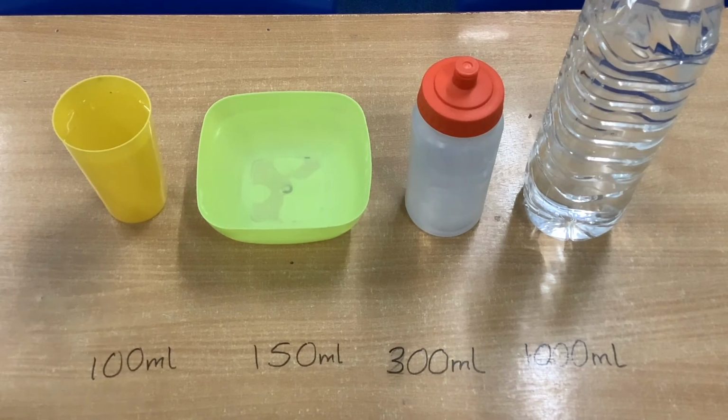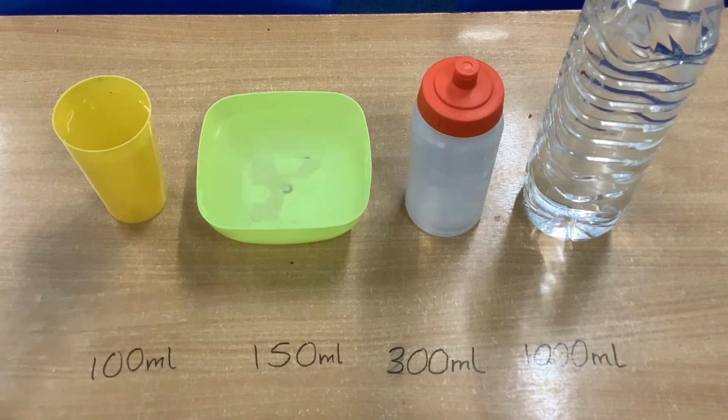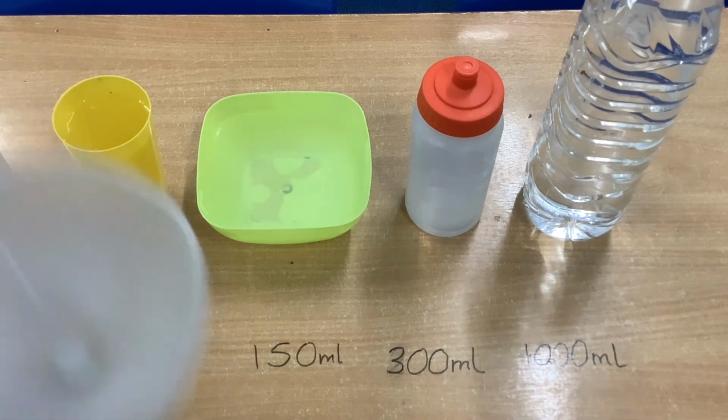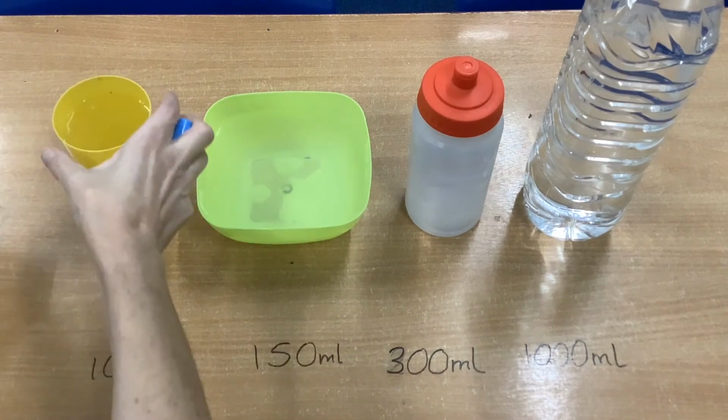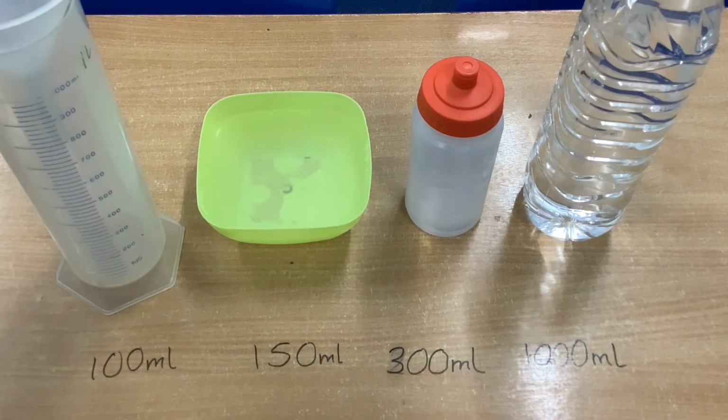Now, to measure it, I'm going to need one of these so I don't make a terrible mess. And we'll start off with the smallest one. So I'm going to put that there. Then I'm going to pour in the water and see how far it goes up to. You've got to wait for it to all drain through.